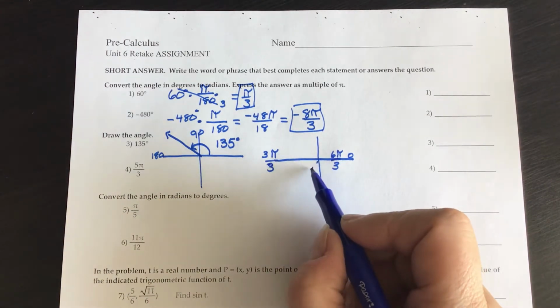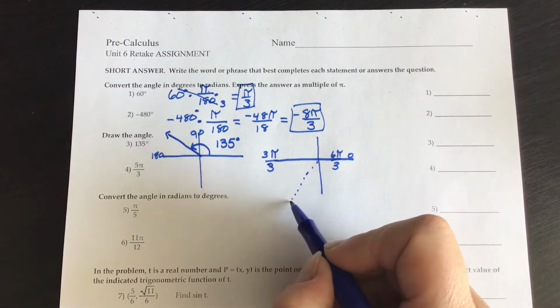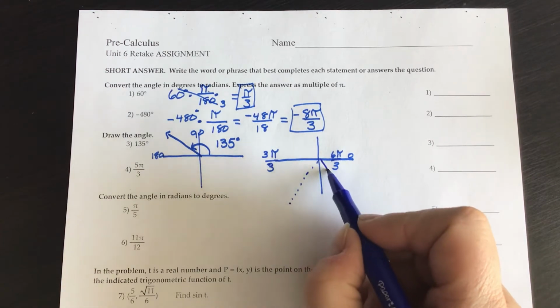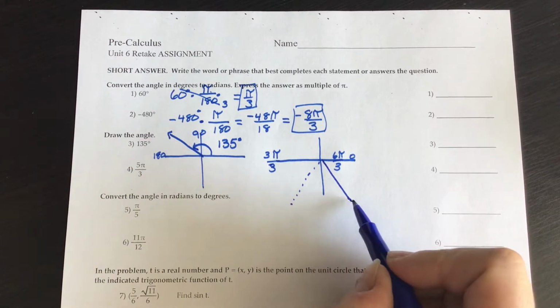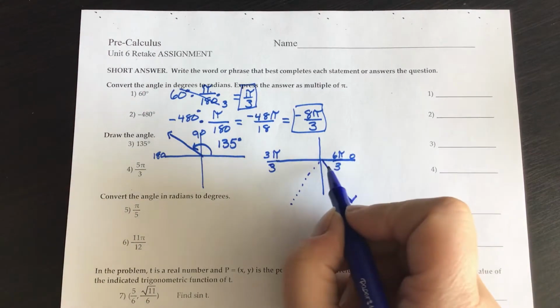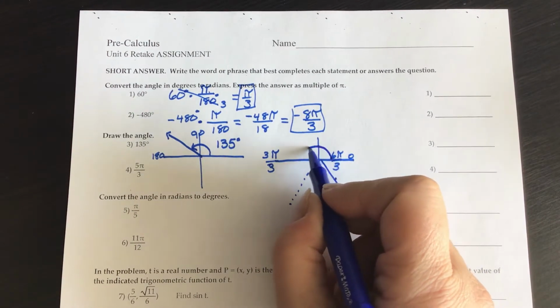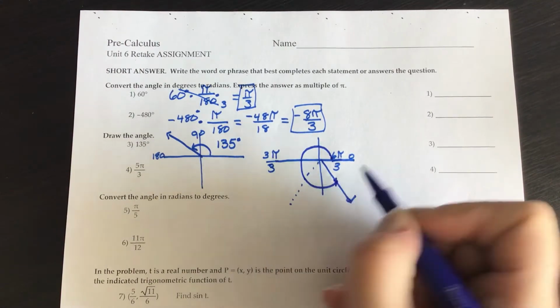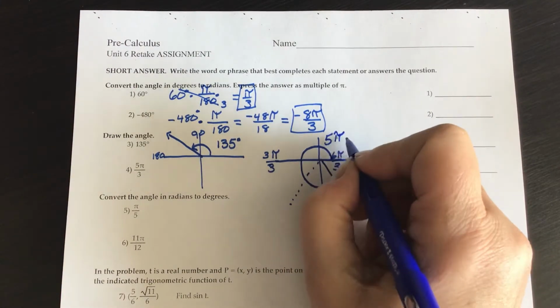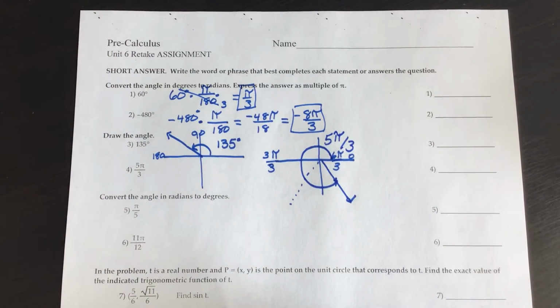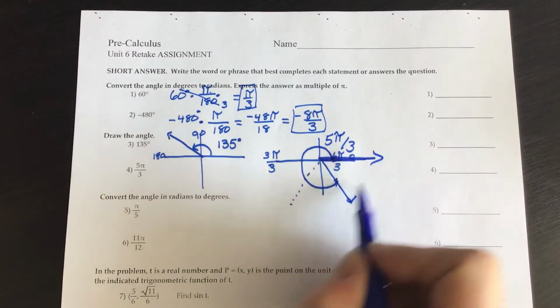So if I say, okay, here's 4 pi over 3, and 5 pi over 3 must be right here. So my angle is going to start at 0 and go around to 5 pi over 3. Okay, so this is my angle right here.